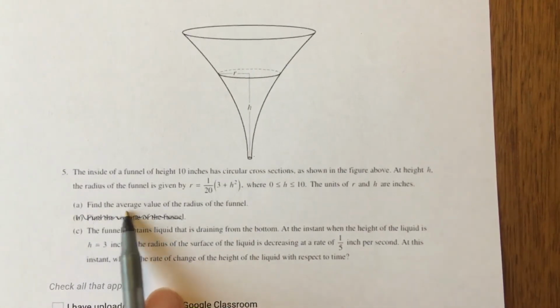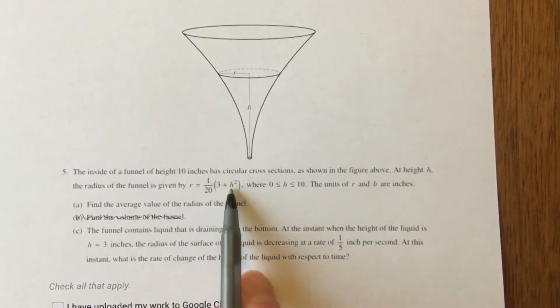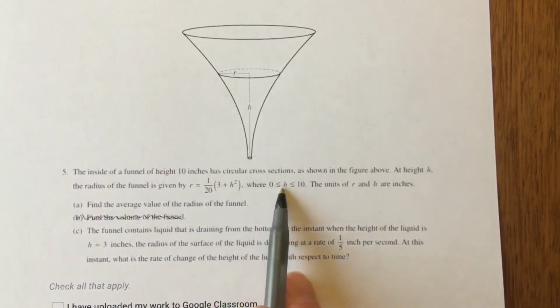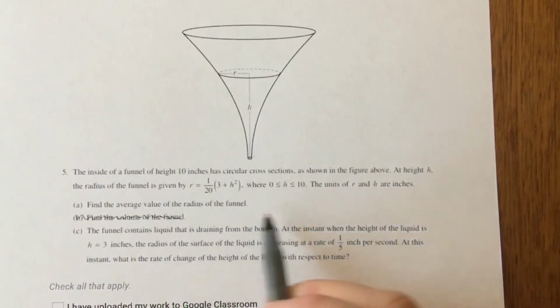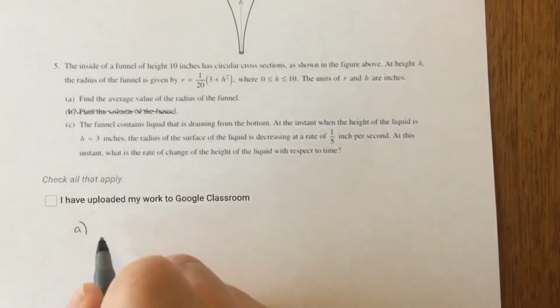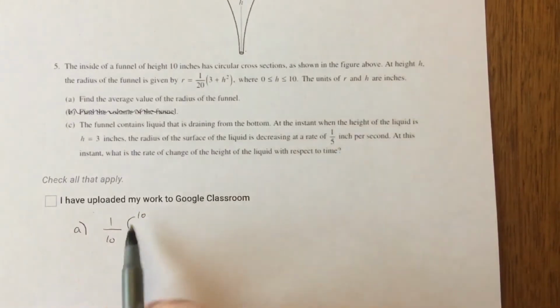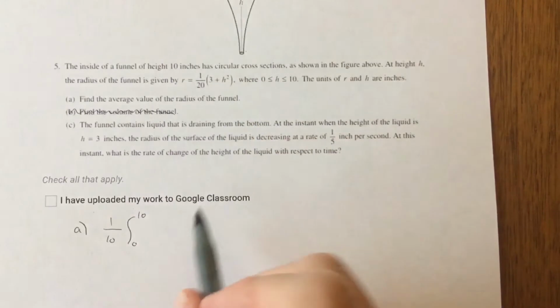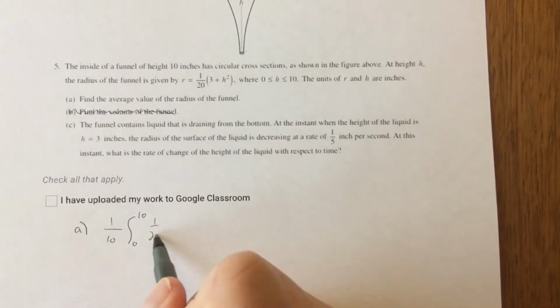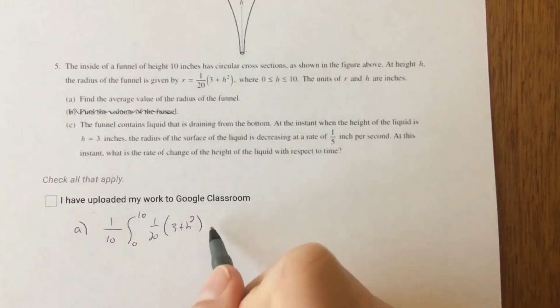Part A says find the average value of the radius of the funnel. So the radius is defined as this, and h goes from 0 to 10. So for our average value, we're going to also go from 0 to 10. So we're going to go ahead and go 1 over 10 minus 0 times the integral from 0 to 10 of the radius, which is defined as 1/20 times (3 plus h squared), dh.